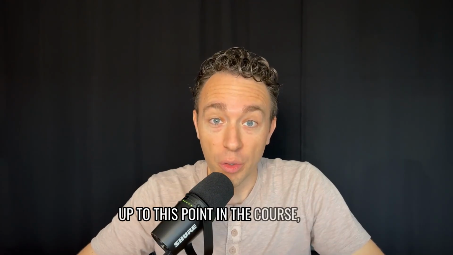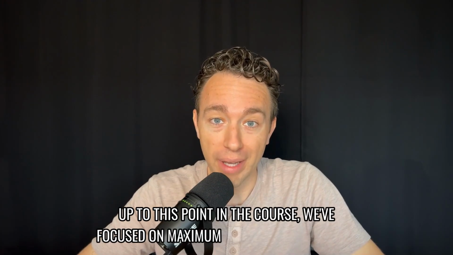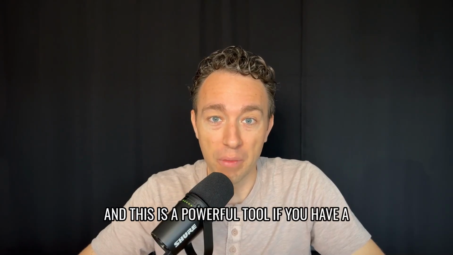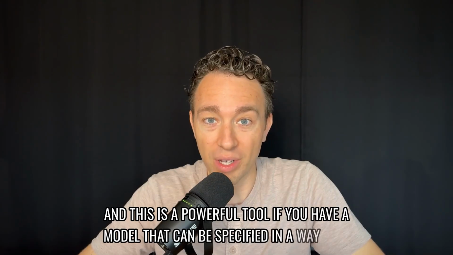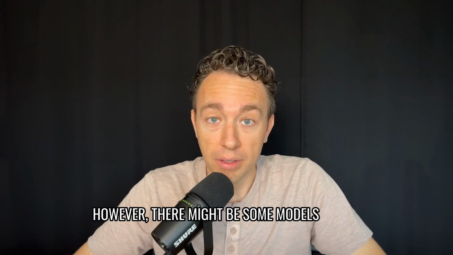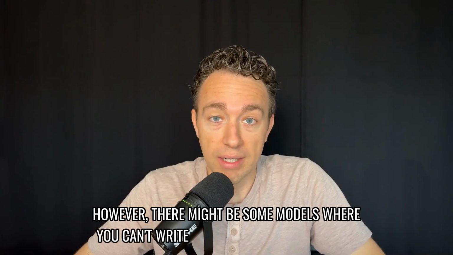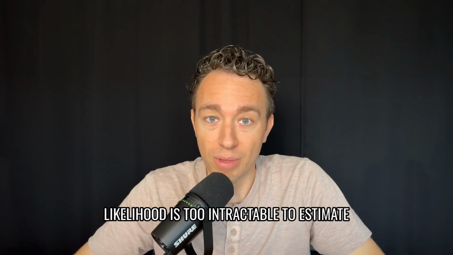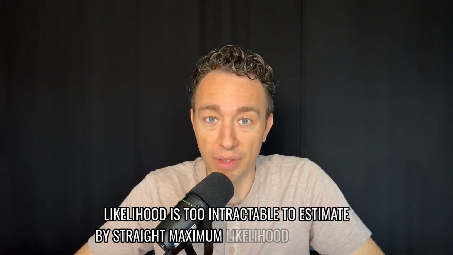Up to this point in the course, we've focused on maximum likelihood estimation, and this is a powerful tool if you have a model that can be specified in a way that will admit a likelihood function. However, there might be some models where you can't write down the likelihood, or the likelihood is too intractable to estimate by straight maximum likelihood estimation.